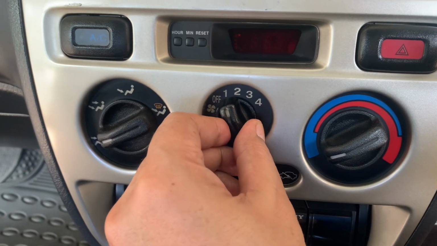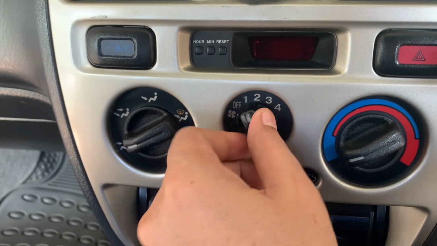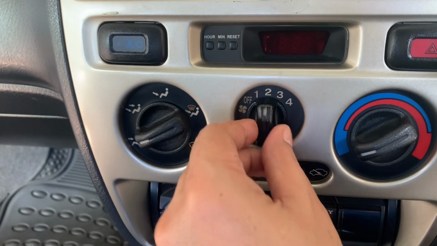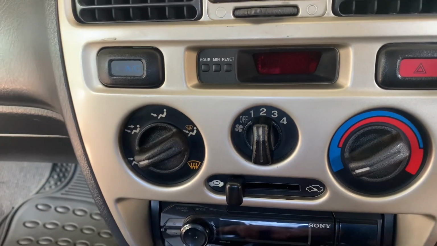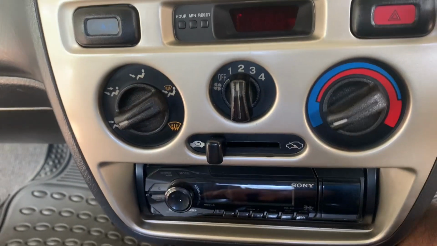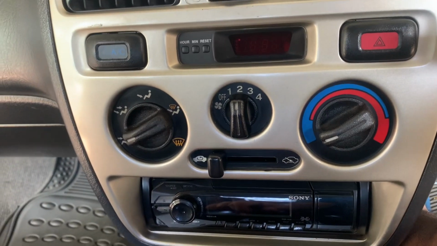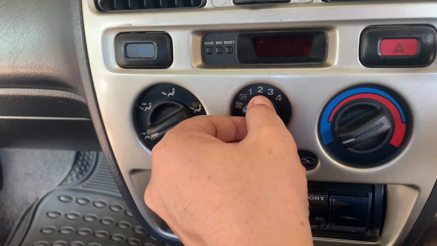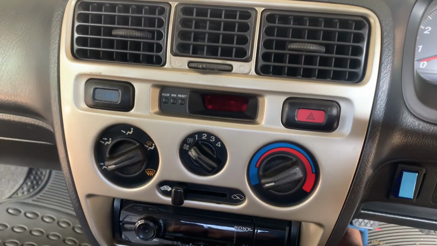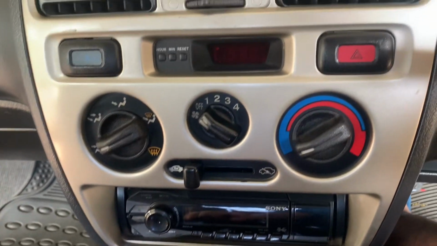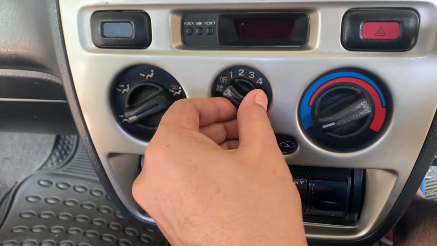If this fan is working at some positions, for example it is working at number 2 and is not working at number 3, then there is a resistor behind this switch, and that resistor is faulty, so you need to replace that resistor. If the fuse is okay, then either this fan switch or the fan itself is faulty, so you need to take your car to the mechanic to get these things checked up.